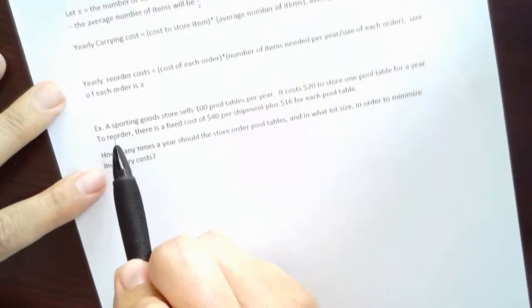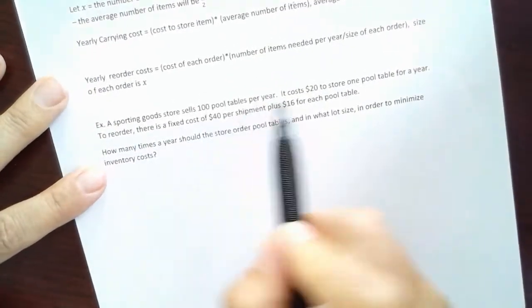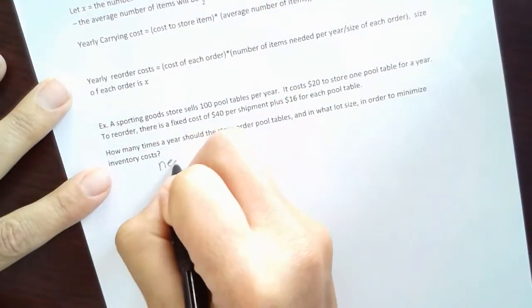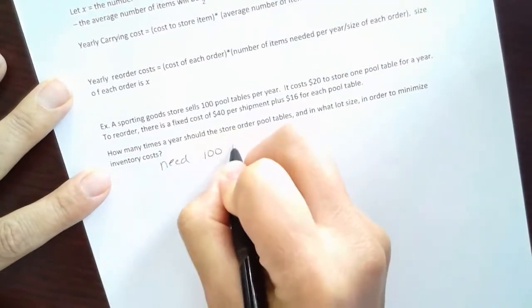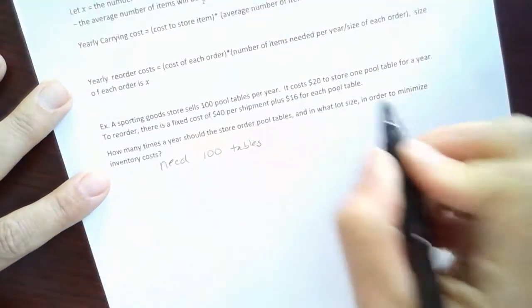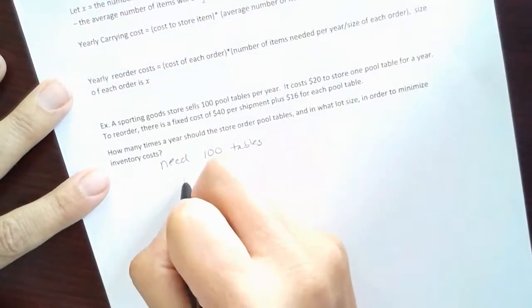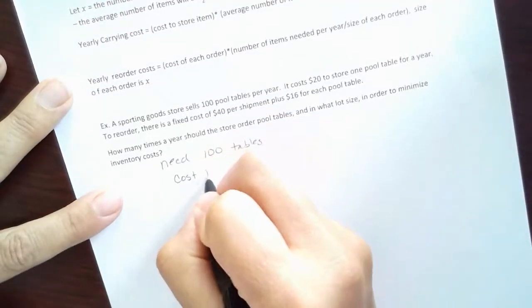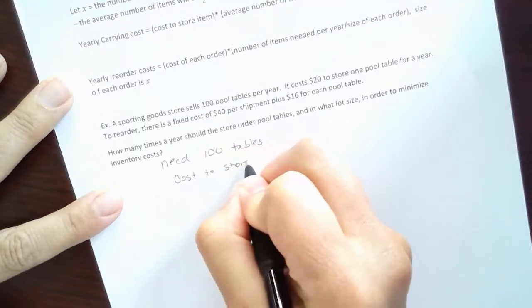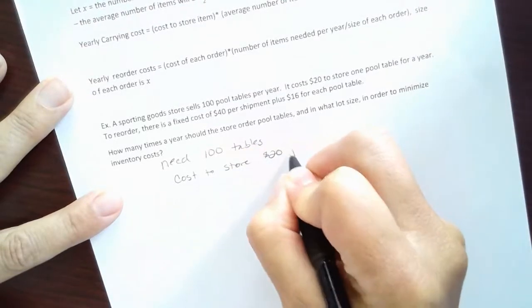Okay. A sporting goods store sells 100 pool tables a year, so we need 100 tables for the whole year. It costs $20 to store one pool table for a year, so the cost to store is $20 per table.